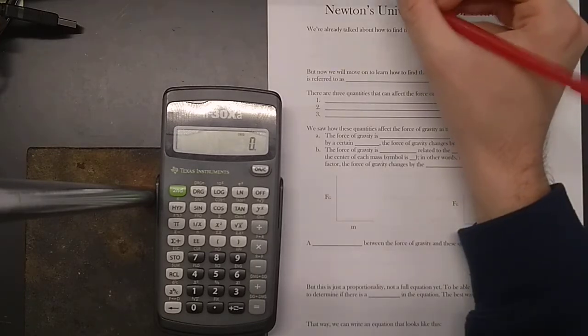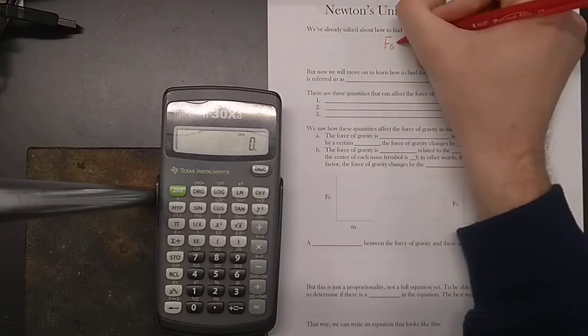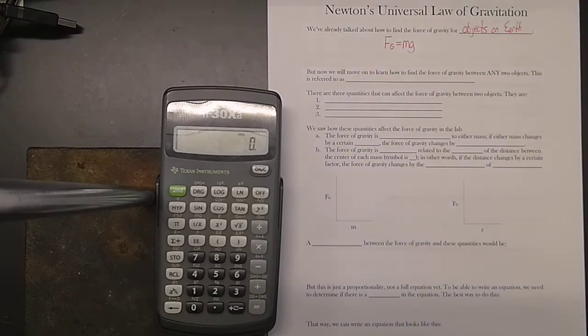Okay? We learned that the force of gravity equation, we also call force of gravity weight, by the way, is Fg equals mg, where m is the mass and g is the acceleration due to gravity in that location. That works great for objects that are on Earth. But what if we want to know the force of gravity for an object that isn't on Earth?